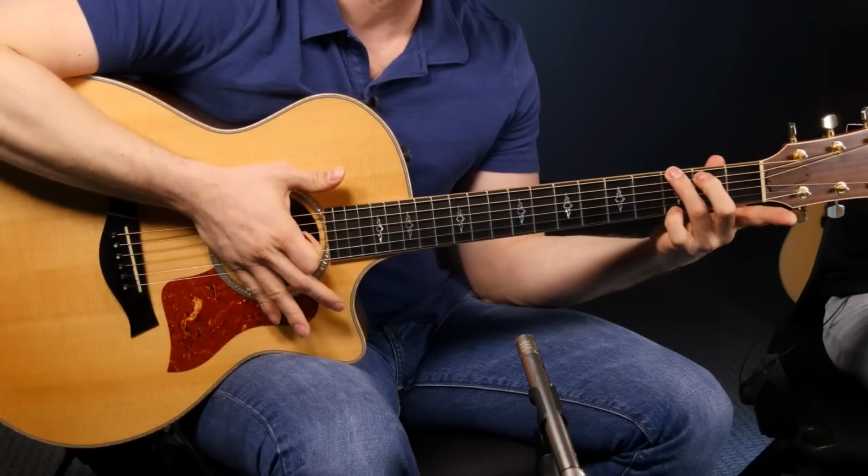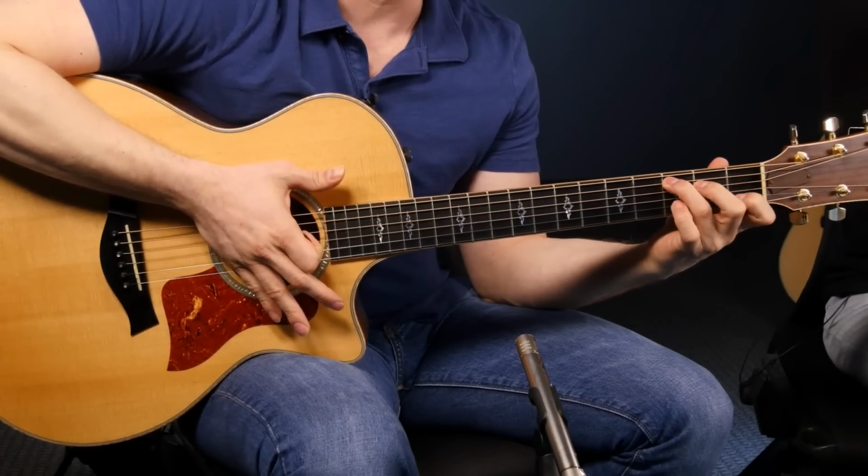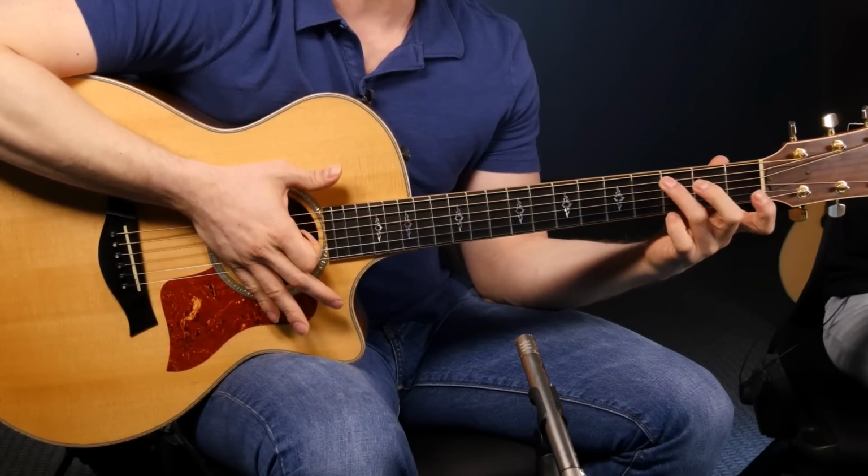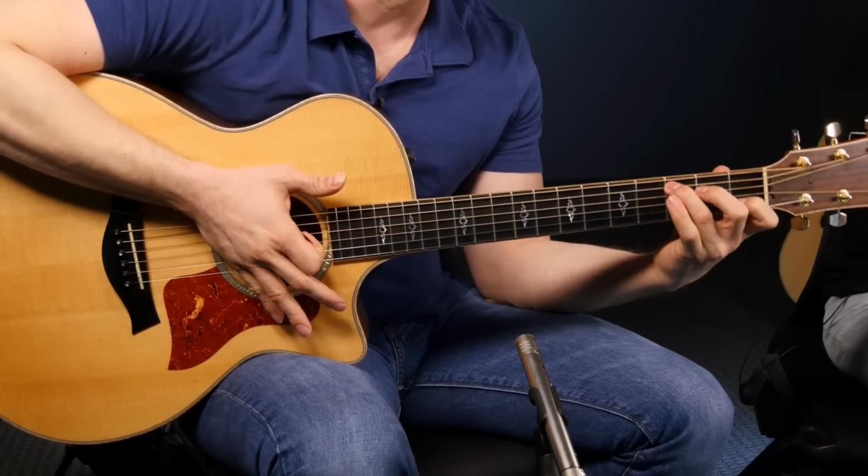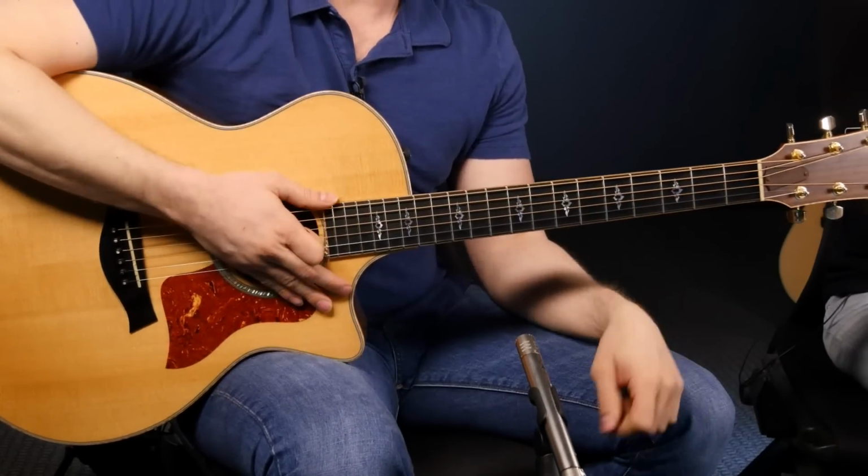Get those chords down to where you can go to them right away. So, for example, if you're trying to change between a G and a C, you need to have those down to where you can go to them on their own. And then I wouldn't even worry about strumming.